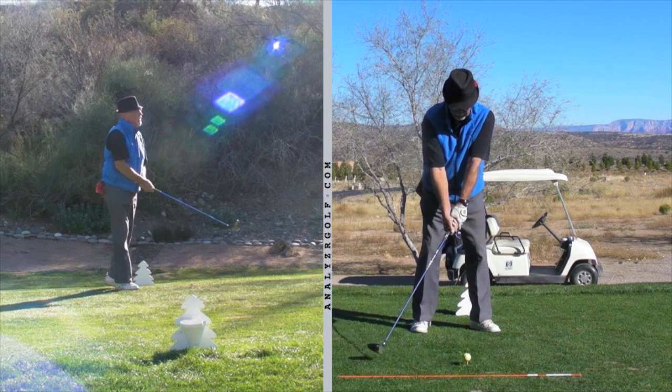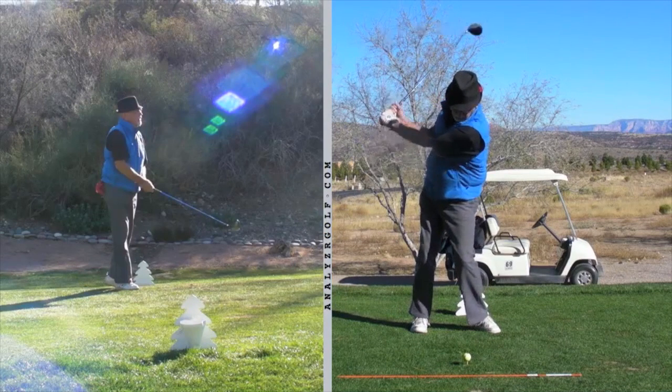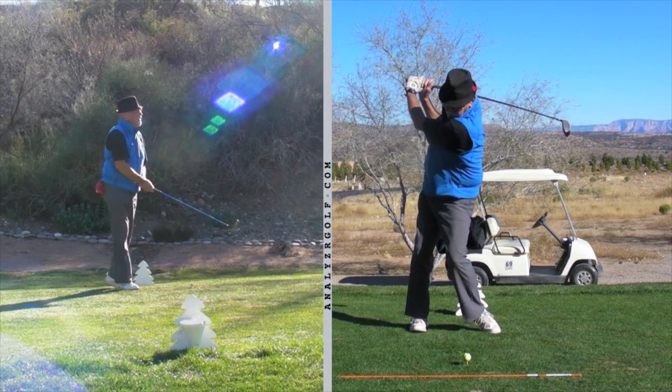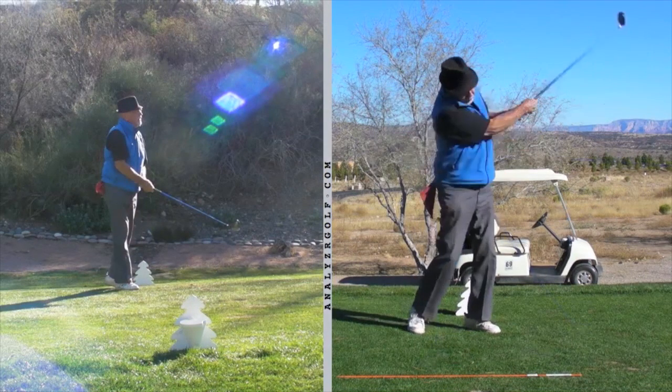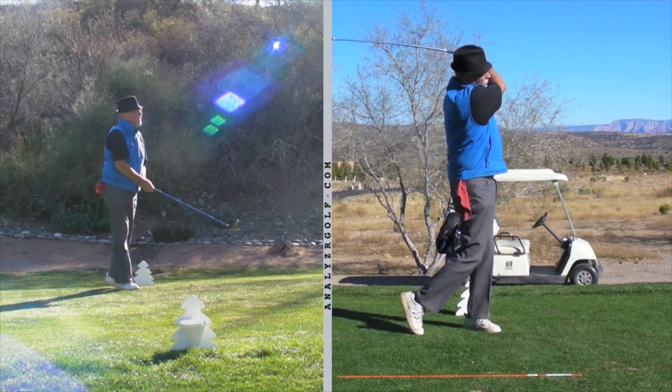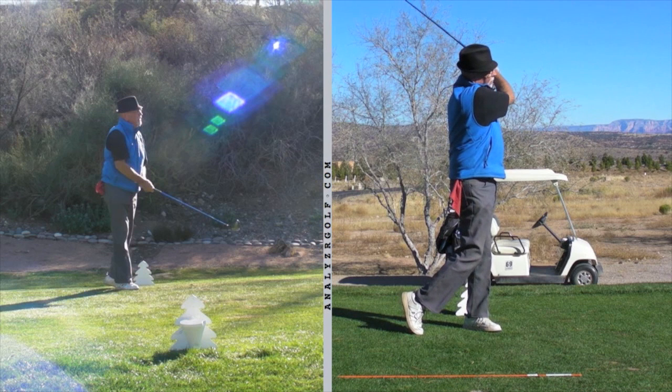Now let's look at your new swing with the new finish. Nice move to the left side. Good finish. Holding your pose, your back foot is on the tip of the toe. Your weight is solidly on your left leg. Very good. Very good finish.